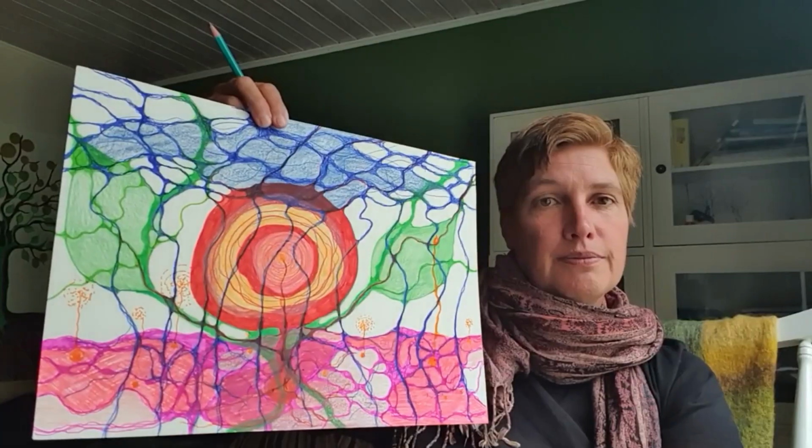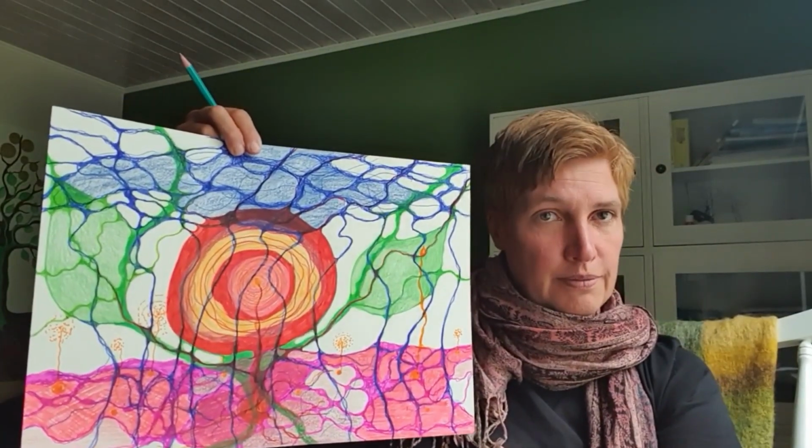What I learned in this drawing is that my freedom is not affected, and also not my independence, by allowing myself to be cared for. I can have both.